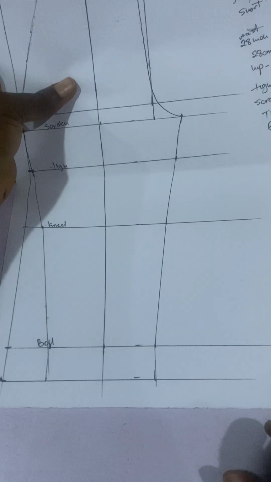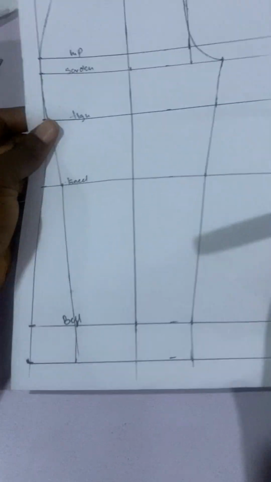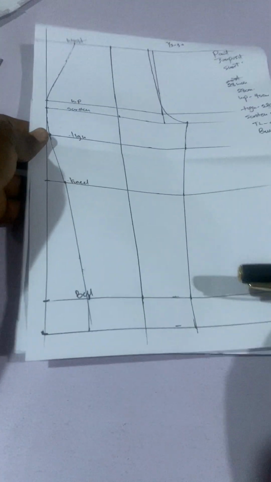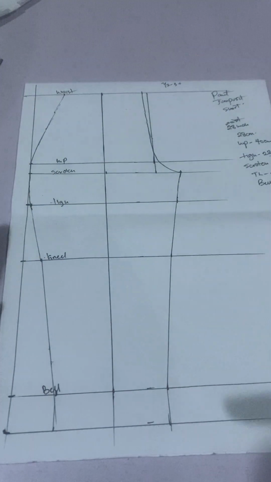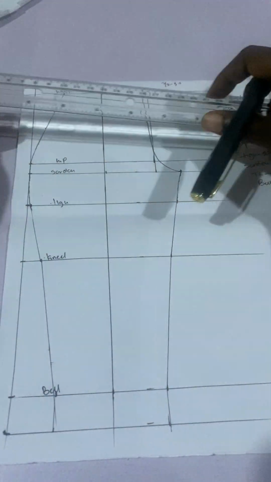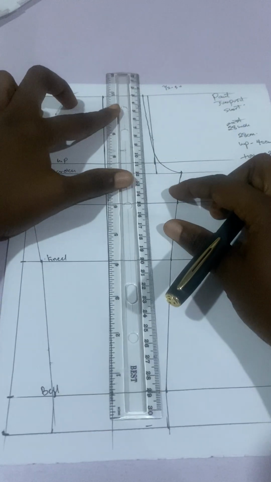So we have this for our front pattern, and what do you do to this? You are going to make sure, I was hoping that my biro is going to be out here, but unfortunately it's not. So okay, the next thing you're going to do is to come here and come down by 0.5.